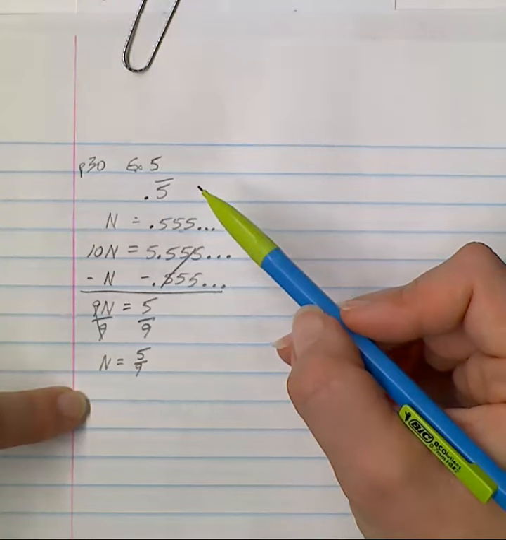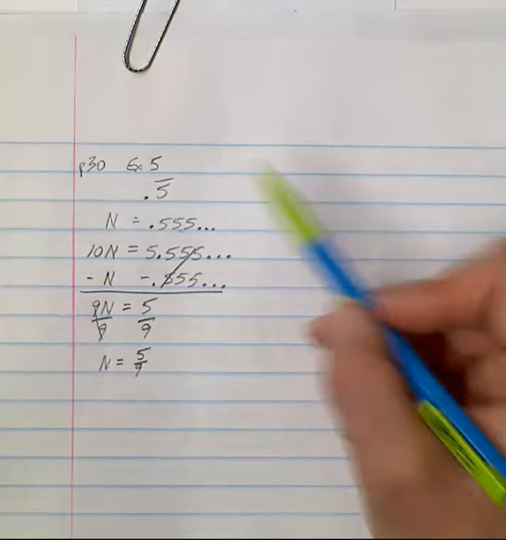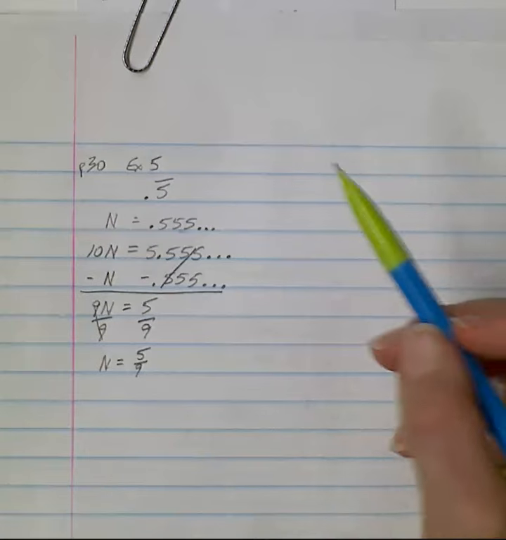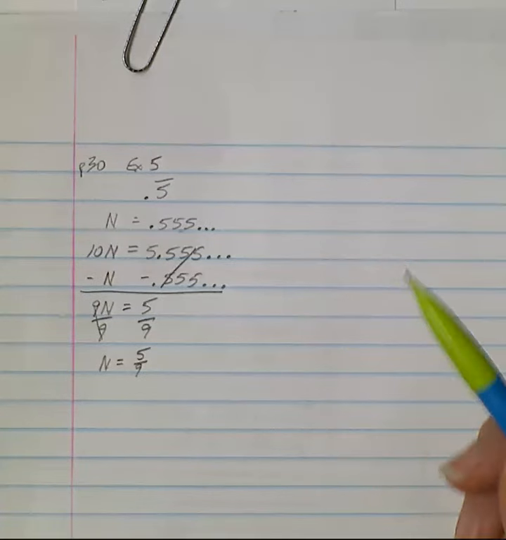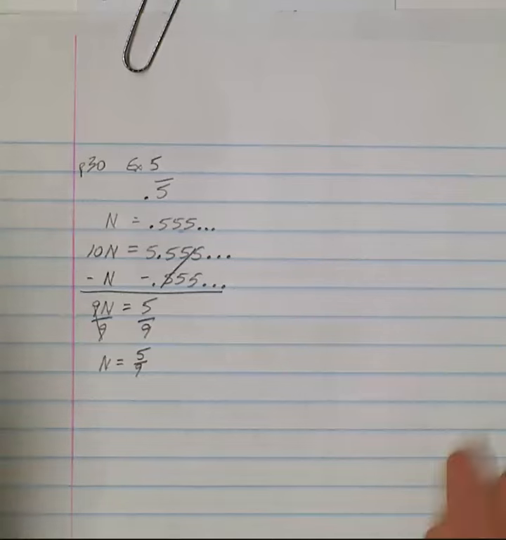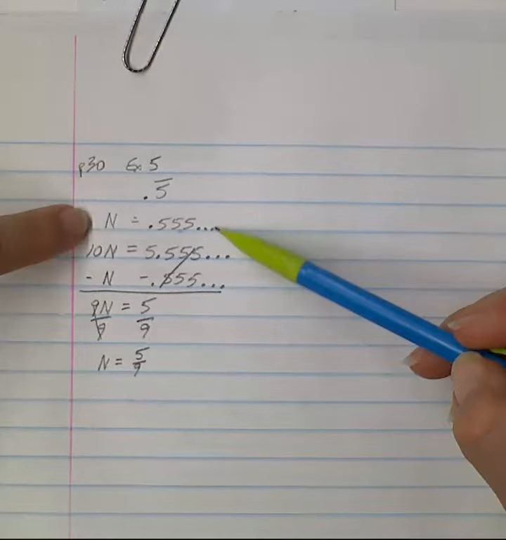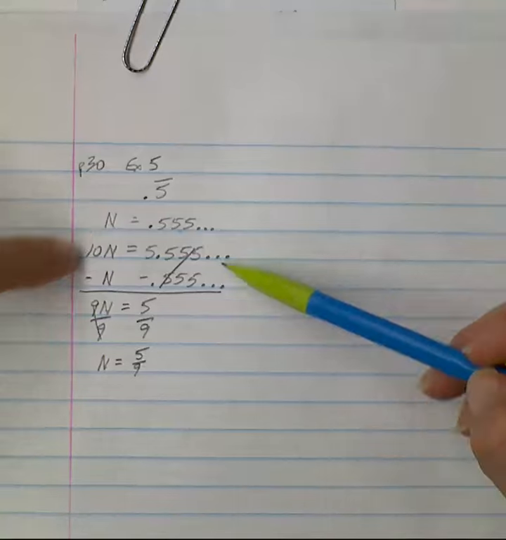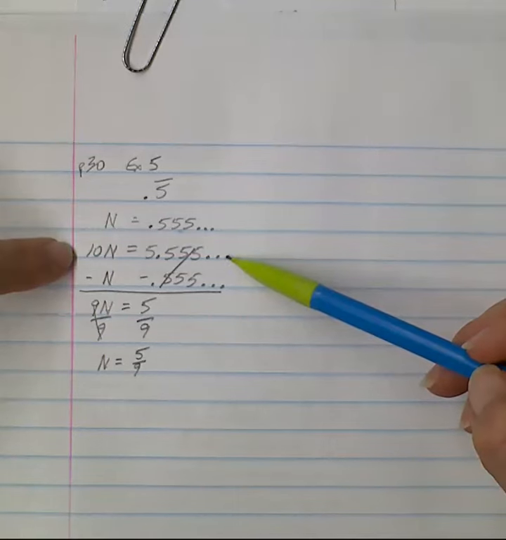Stop and ask me some questions. So now, we just proved what I kind of said last year. We noticed a pattern. That's a math conjecture. Now we've proven it algebraically. You just start with that decimal is this. Tell me why we multiplied by 10. Someone tell me why we did this step.